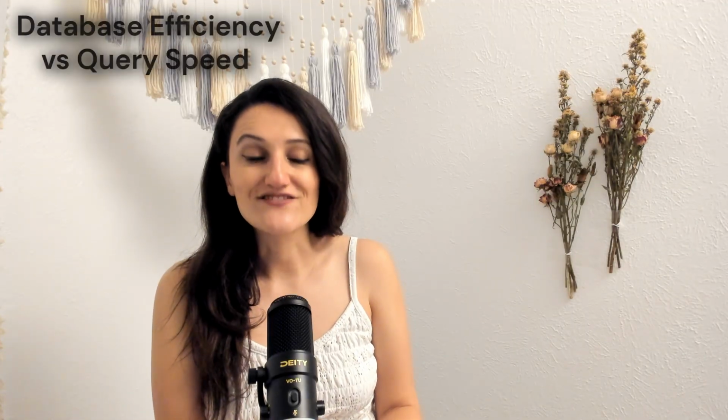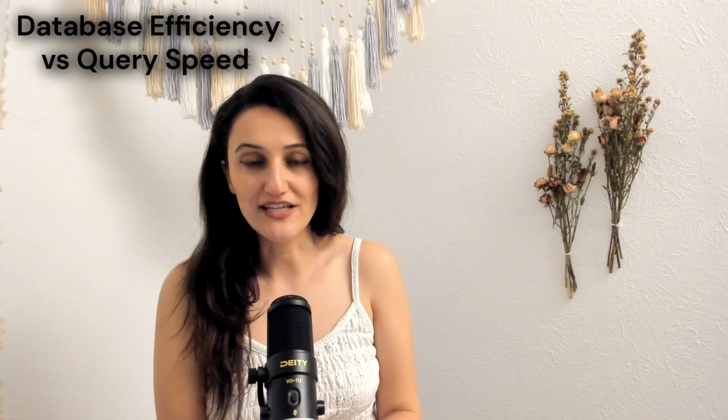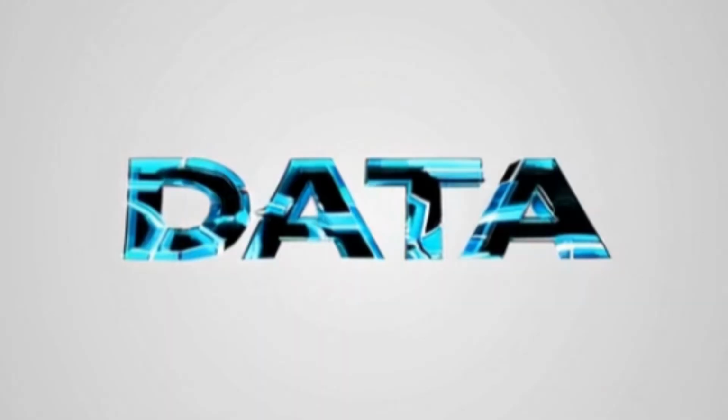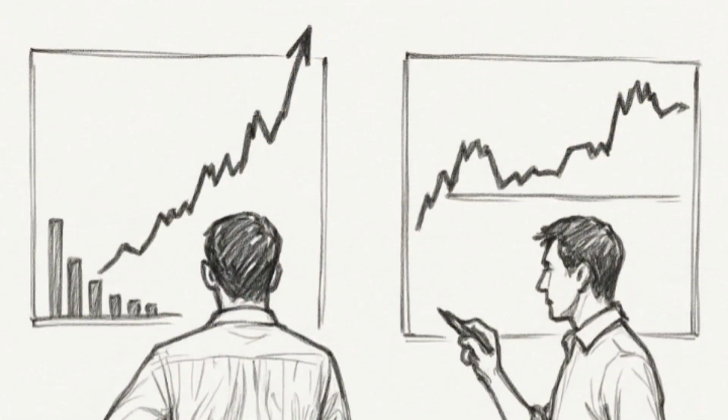Let's go over database efficiency versus query speed. Normalized databases are compact, clean, and consistent. But when you're trying to query data from them, they can be slow, especially when you're using joins. On the other hand, denormalized databases are a lot faster to query from, but they can introduce redundancy and sometimes data inconsistency. This trade off could impact your system's speed, maintainability, and scalability.